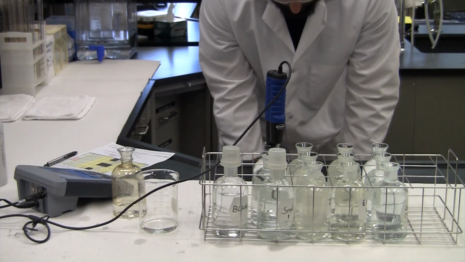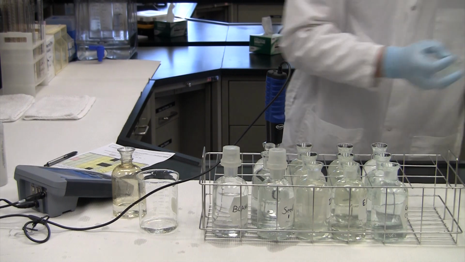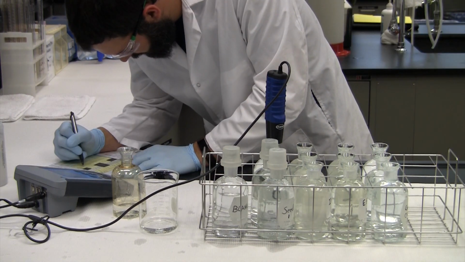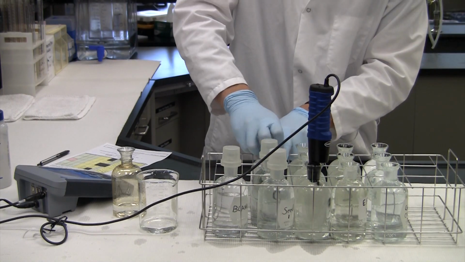Gently but firmly insert a glass stopper into the bottle and place the plastic cap securely on the top of the bottle. Do this for the remaining bottles. Make sure that you record the time of the readout on your bench sheet.